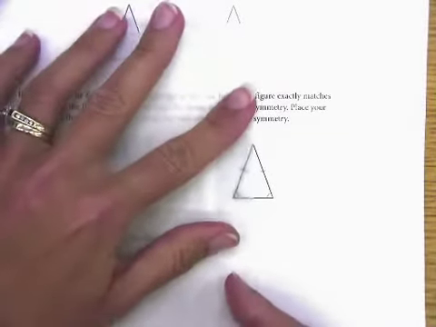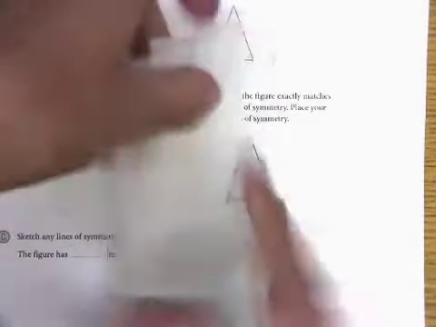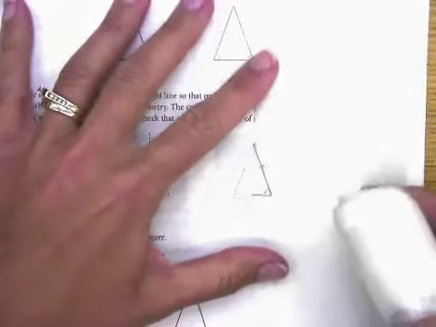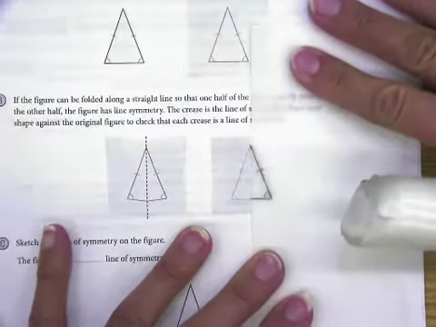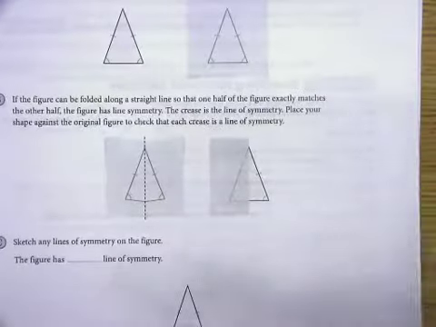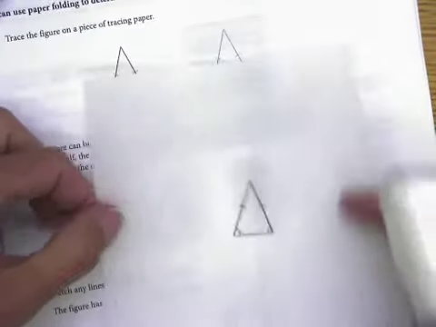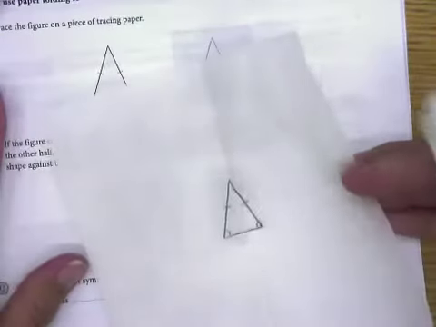So if I take this figure and hold it here, and here, I'm looking at the same thing. And it says to sketch any of the lines of symmetry on this figure. So I know I've got one line of symmetry.